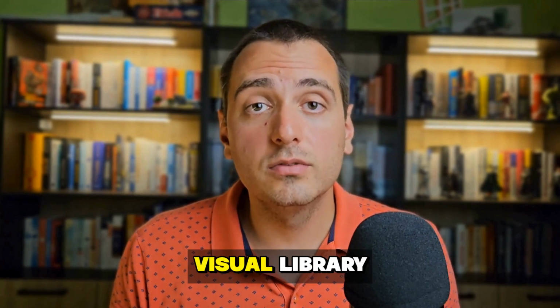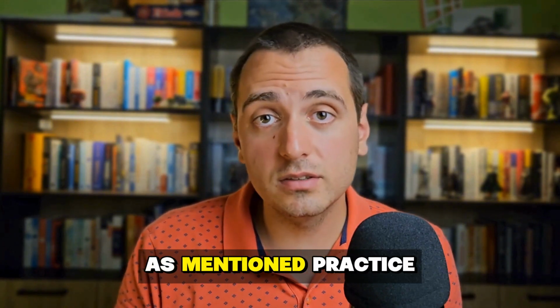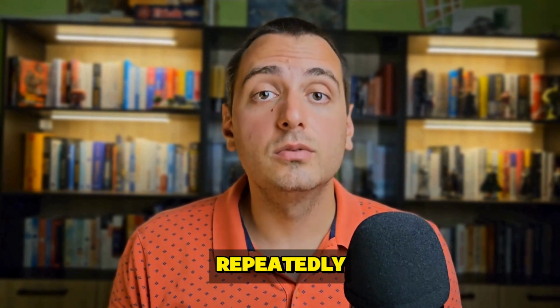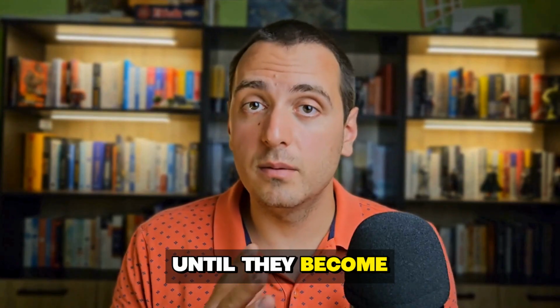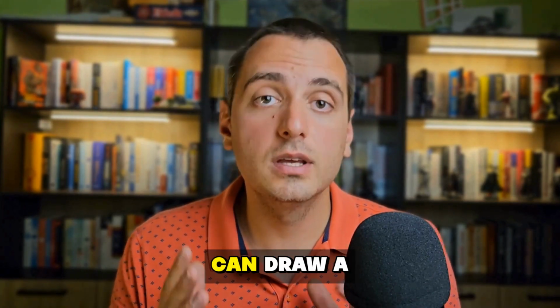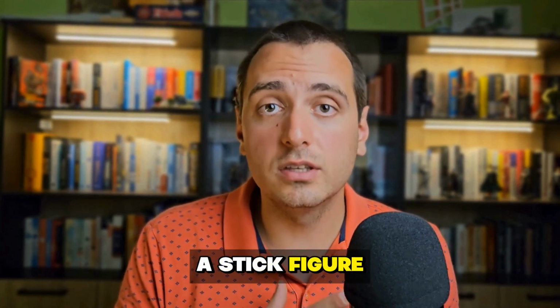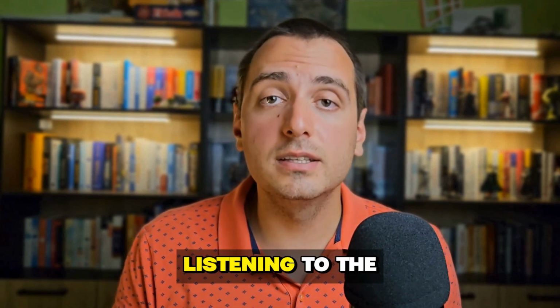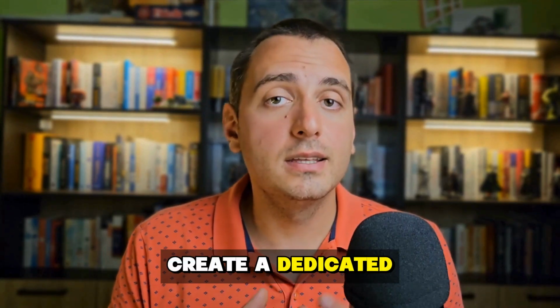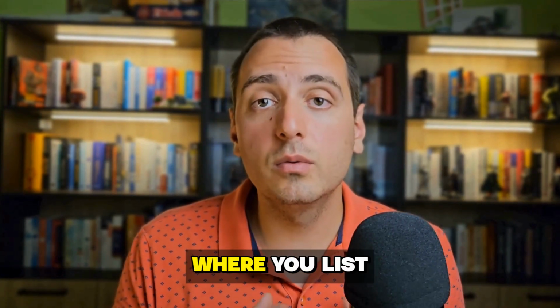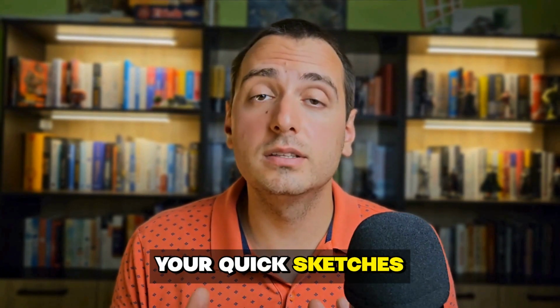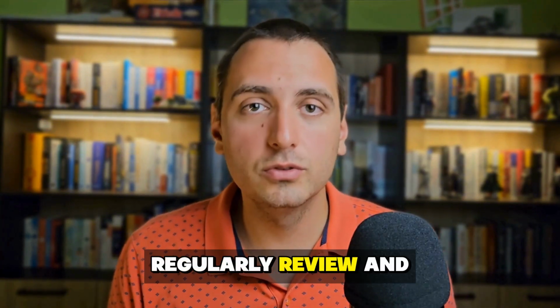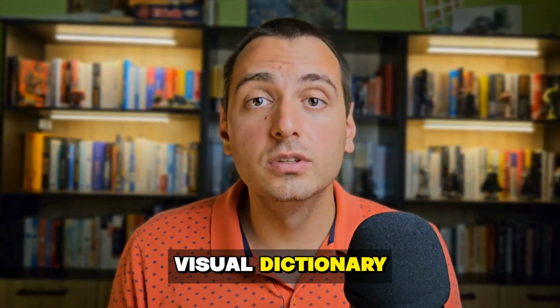Develop your personal visual library. As mentioned, practice drawing simple icons repeatedly until they become muscle memory. The faster you can draw a light bulb or a stick figure, the less time you'll spend thinking about the drawing and more time listening to the content. Create a dedicated page in your notebook where you list common words and your quick sketches for them. Regularly review and add to this visual dictionary.